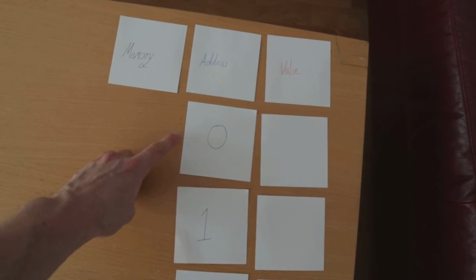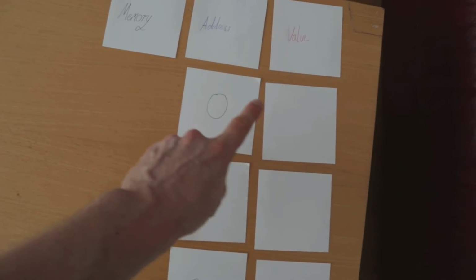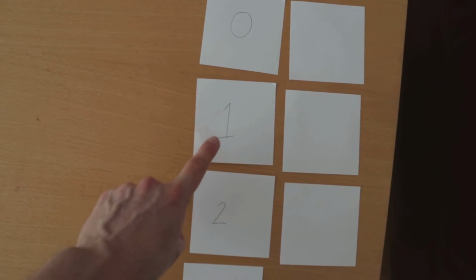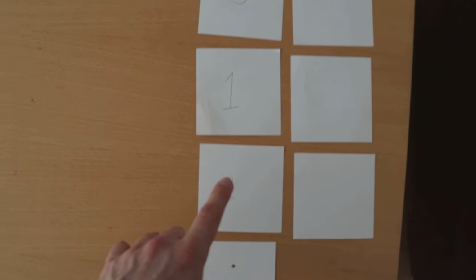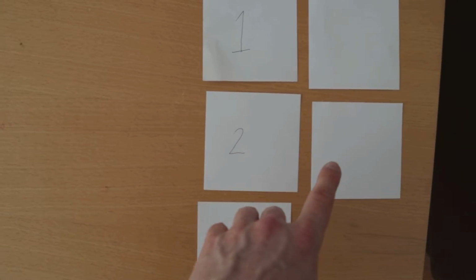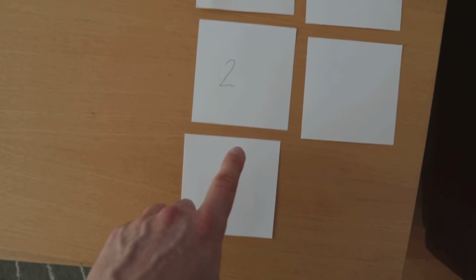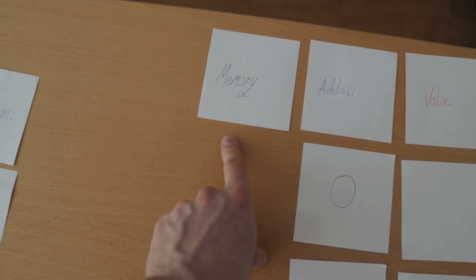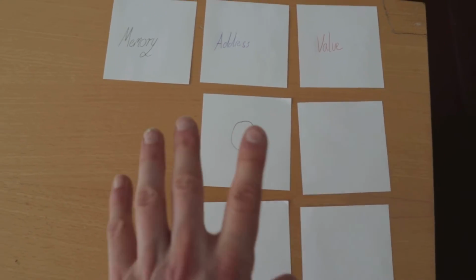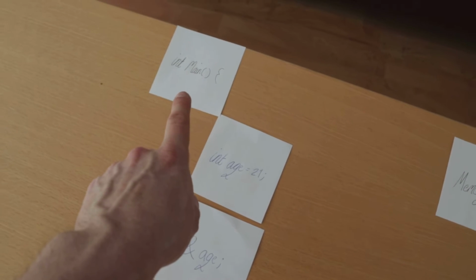And here currently we have address 0 or index 0, it's got no value, 1's got no value, and also 2 has no value, and this continues on and on and on, as you can see here. So again, this is what our memory is. We have addresses that are associated with values. So let's have a look at this program I've written over here.